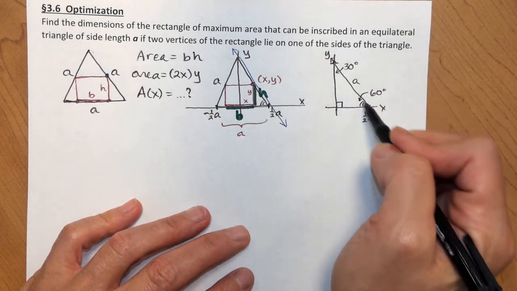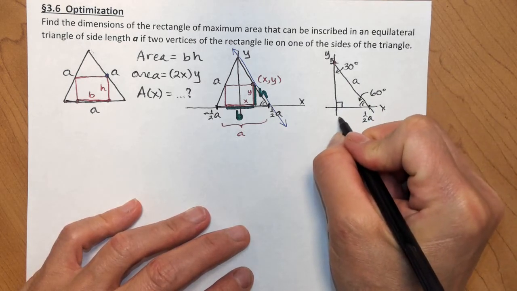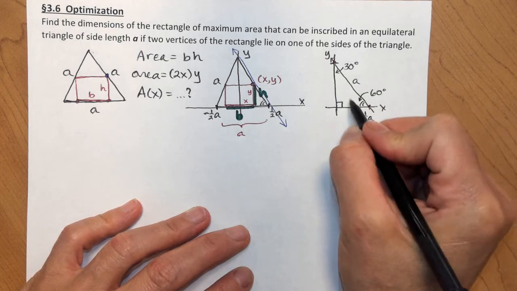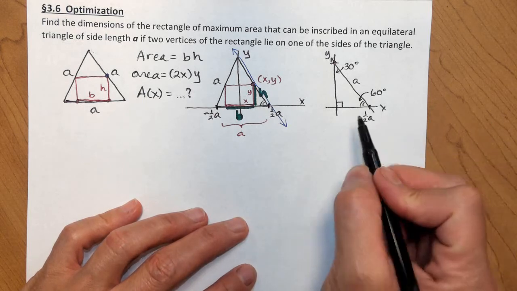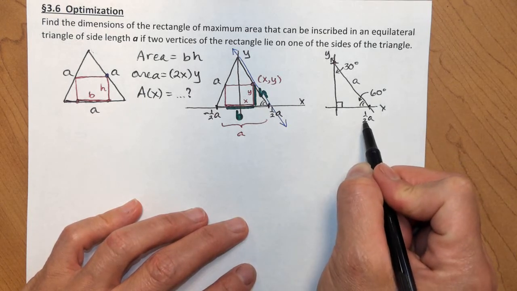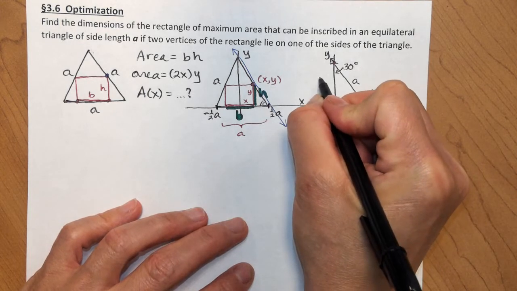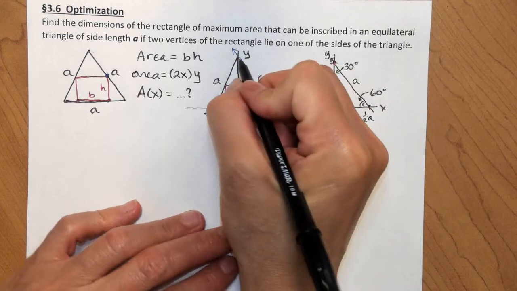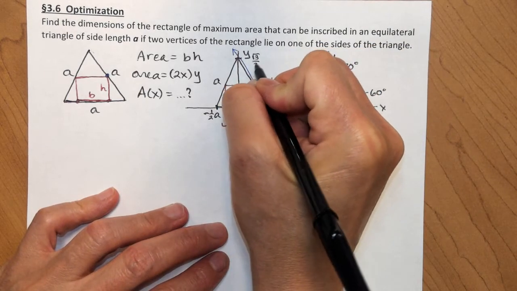Okay, the hypotenuse is A, the short side is half A, and to find the long leg of a 30, 60, 90 triangle, you multiply the short leg by root 3, which means the length of this side must be root 3 over 2 A. So now I know my y-intercept is root 3 over 2 A.